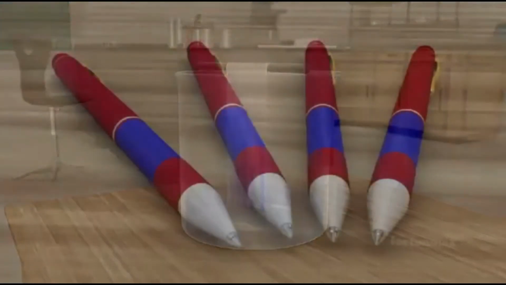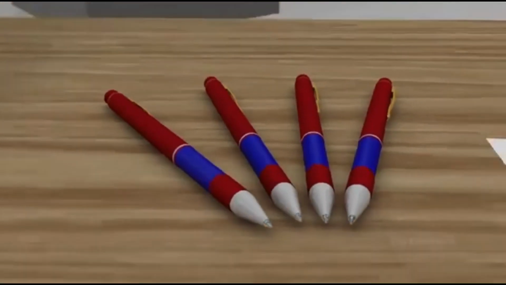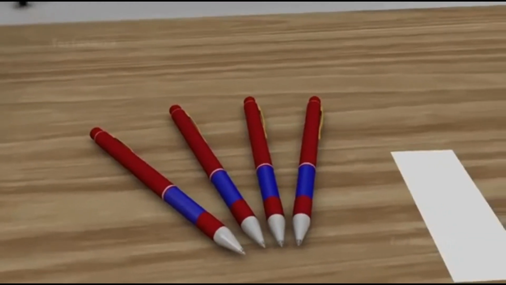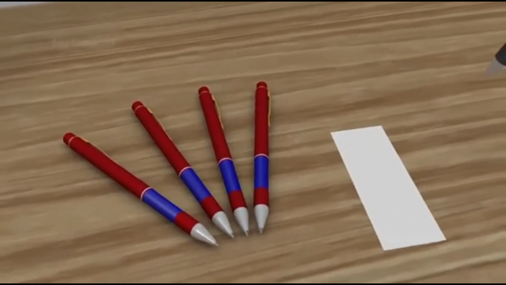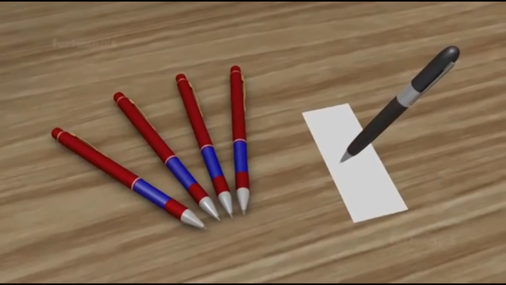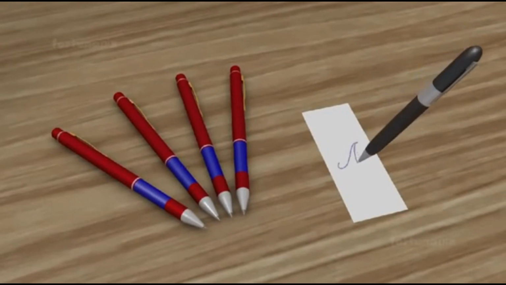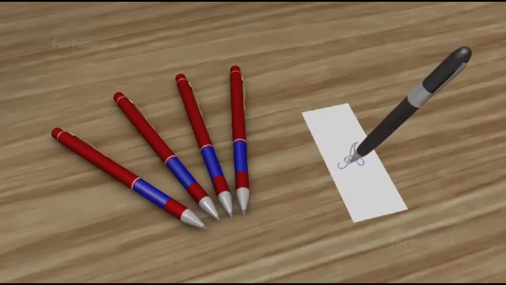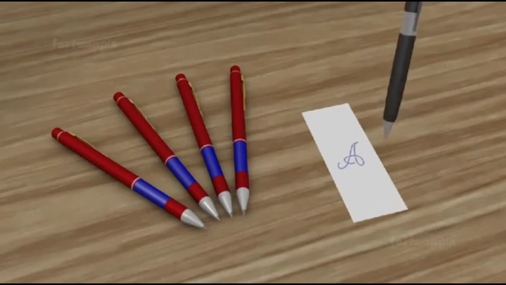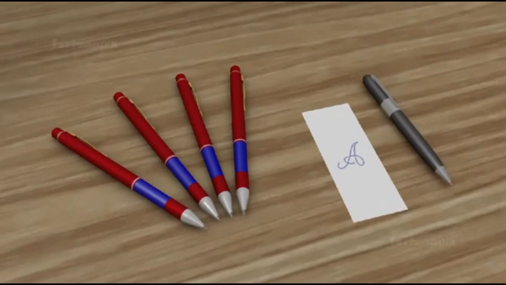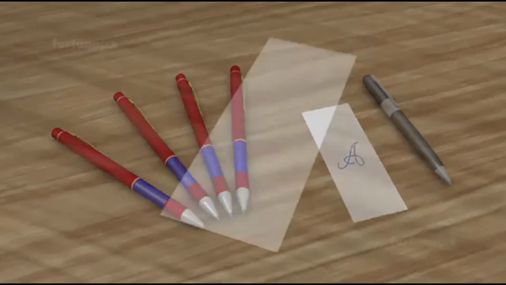rates. For example, you have 4 similar blue ink pens and you wish to find out which of the 4 pens' ink is similar to the ink from a pen that was used to create a writing sample. The ink sample can be determined by paper chromatography.